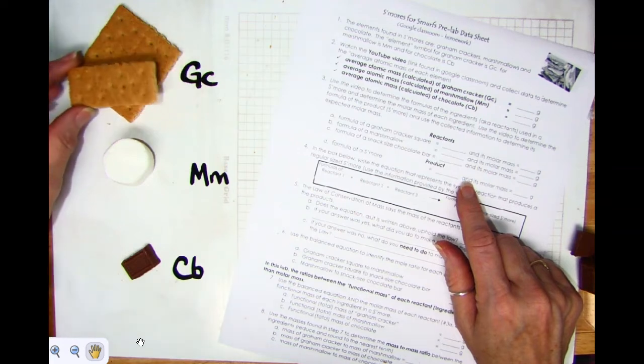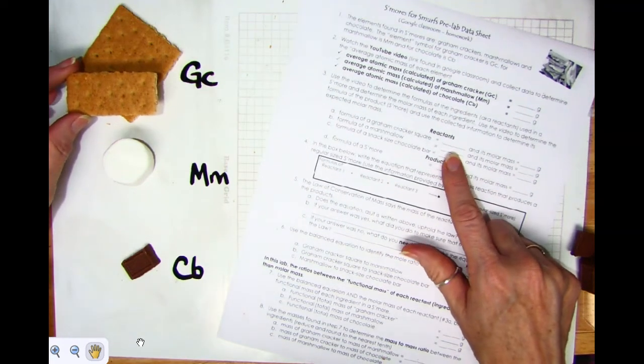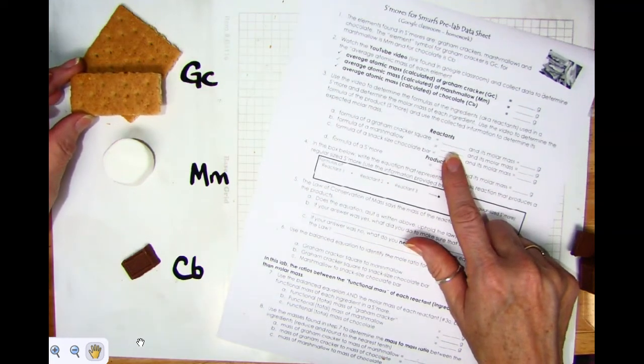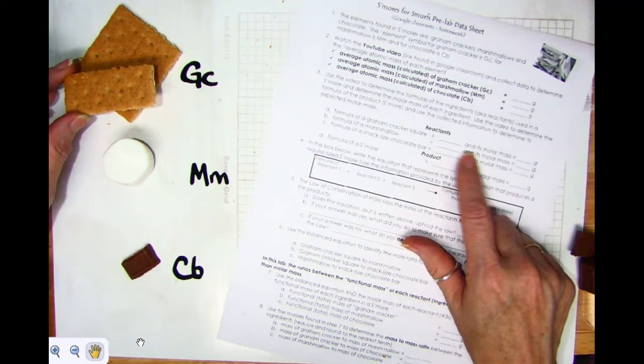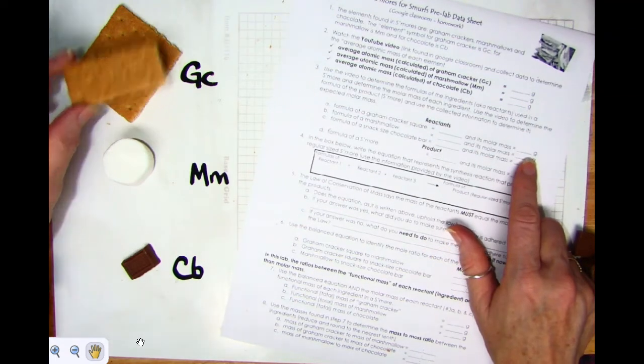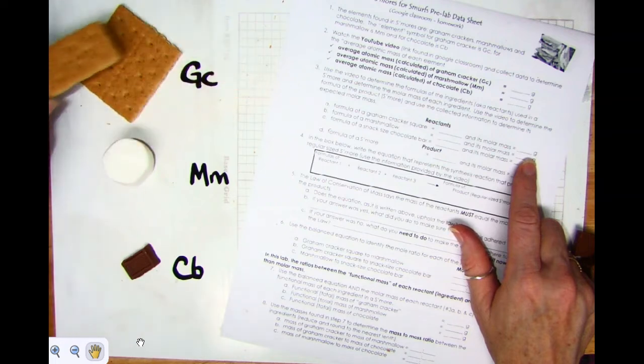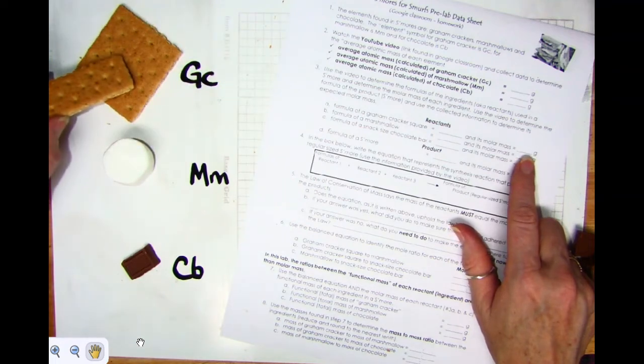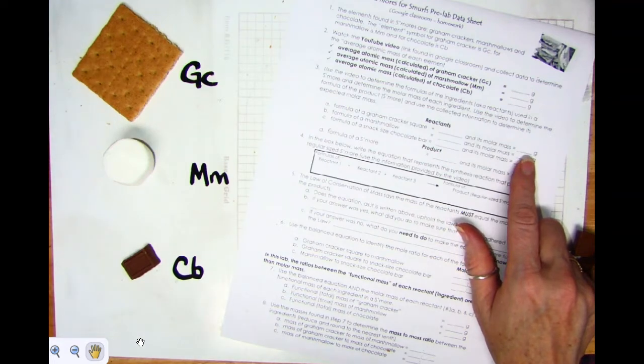Hopefully you can see the difference there. I need you to come up with the formula for your graham cracker square. Once you've done that, I want you to get its molar mass. You have the mass of him. As soon as you know the formula for him, you should be able to come up with the graham cracker molar mass.